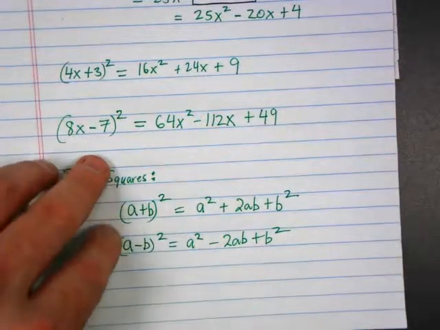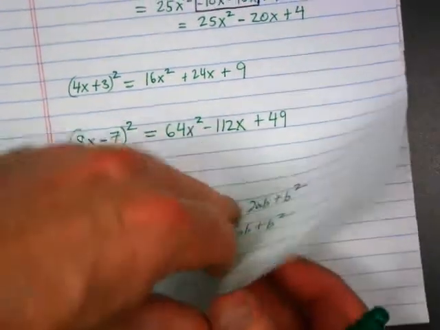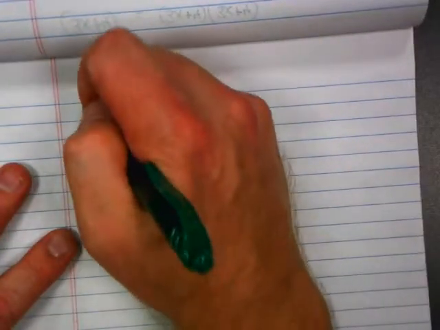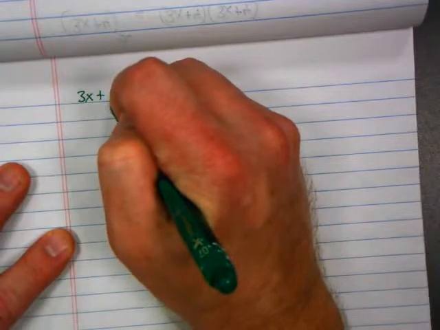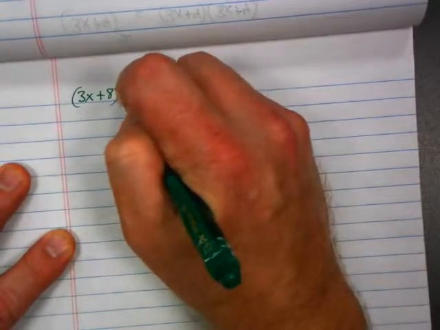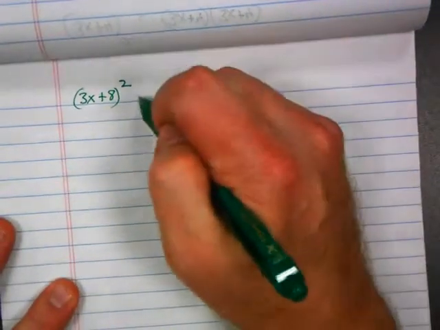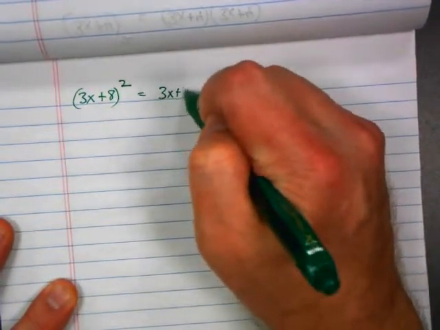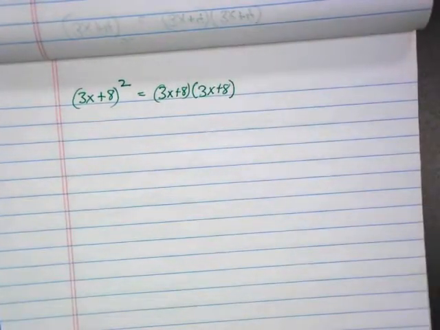Now, my experience is some students are very comfortable with formulas. Some students are very uncomfortable with formulas. So if I give you this problem on a quiz or a test, if I write 3x plus 8 squared, it's not going to insult me at all if you write 3x plus 8 times 3x plus 8 and then multiply it out.